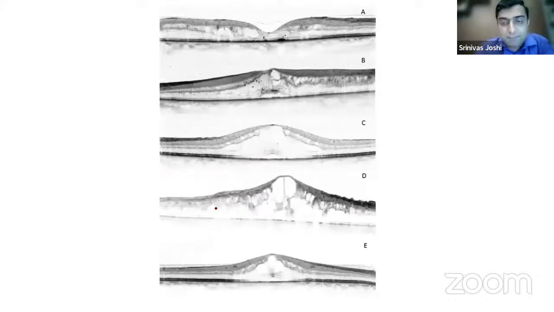So now, given this diagram, how can we say what is what? Definitely this one, the first one at the top, you see the cysts are in the outer nuclear layer. Along with that, you see some HRF, what we call hyperreflective foci. These are most commonly seen in diabetic macular edema. That is, it might have adjacent hard exudates as well.